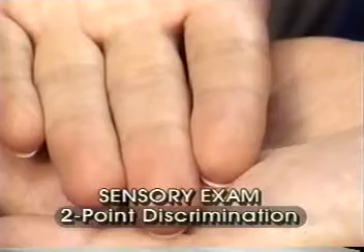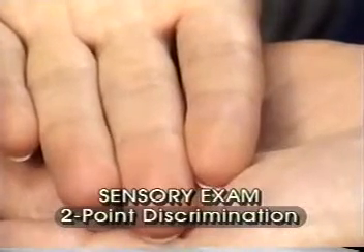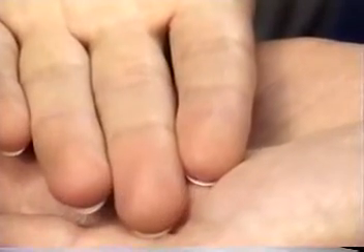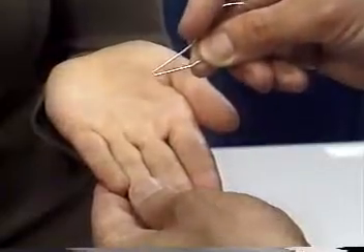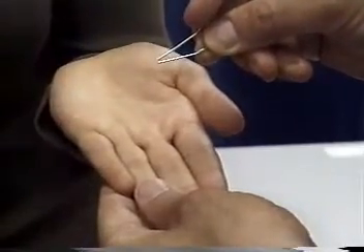Two-point discrimination can be tested using a caliper or, as in this case, a bent paper clip. Close your eyes, please, and tell me if you feel one or two points. Two. One. Two. Two. One. One. One. Two. I would then measure this distance with a ruler.